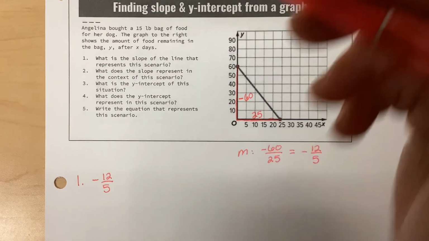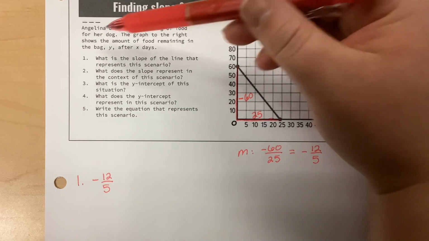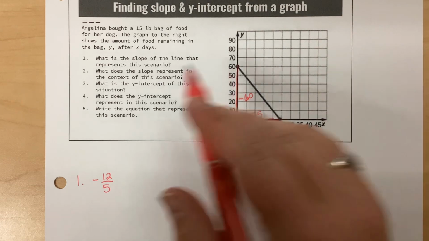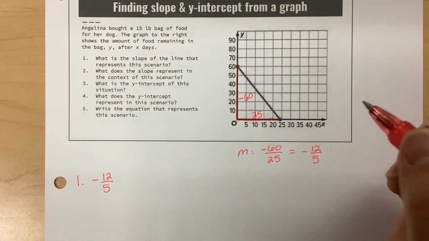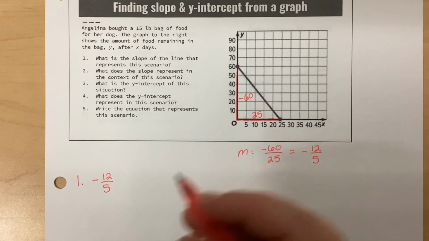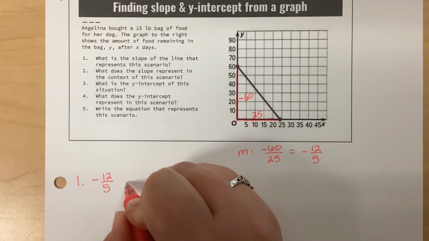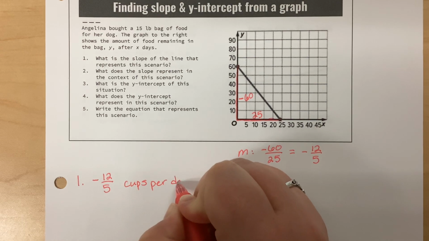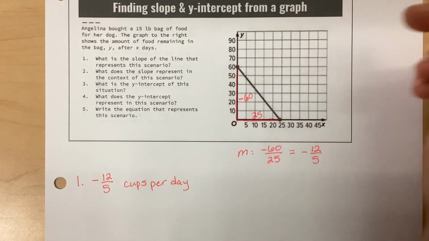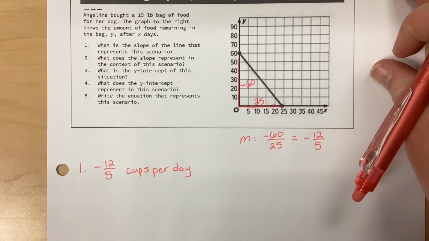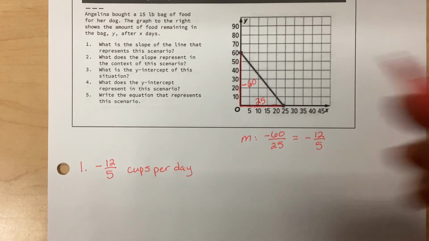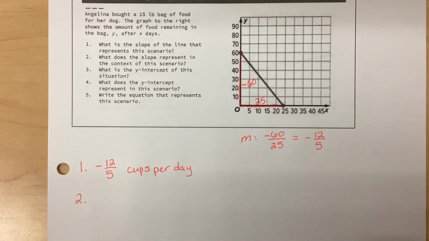and we're talking about dog food remaining in the bag after X days. So it doesn't really say how, let's just call it cups per day. We don't actually know what the measurement is of what is remaining, so we're going to use something that's kind of reasonable. All right, so then for problem number 2, this is the first problem we've had where our slope is not a whole number.